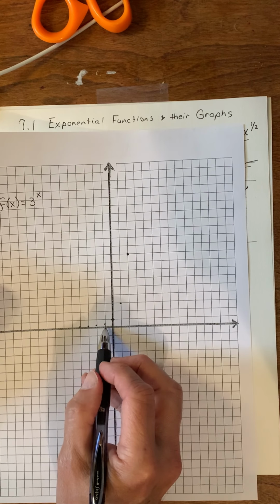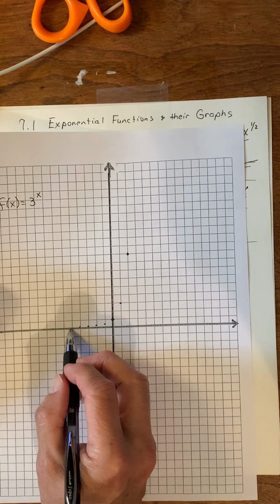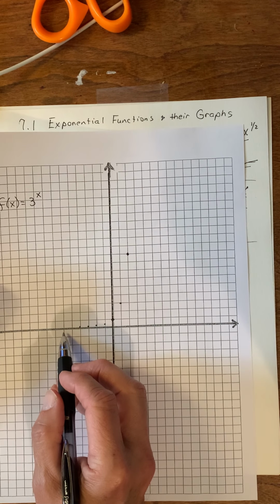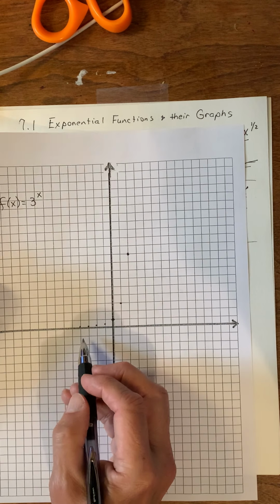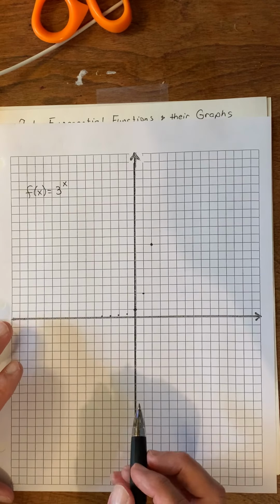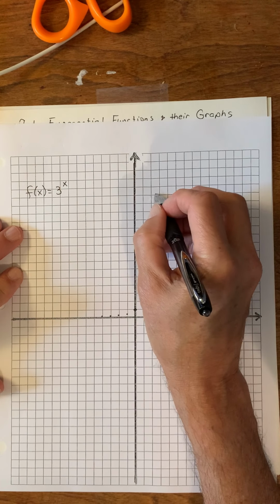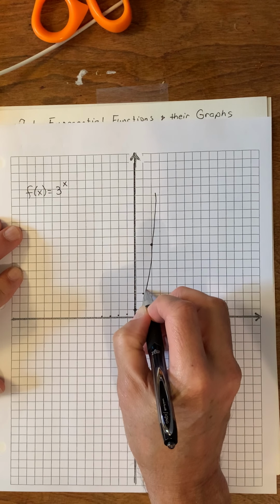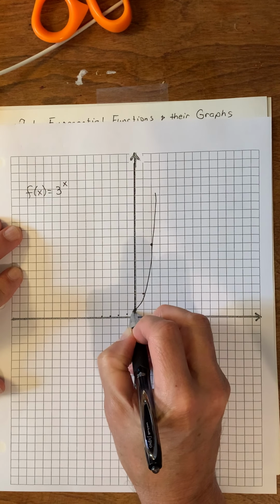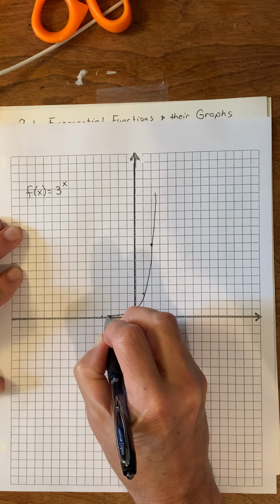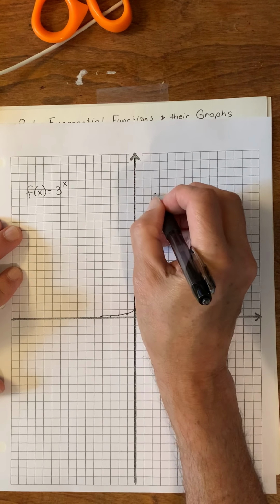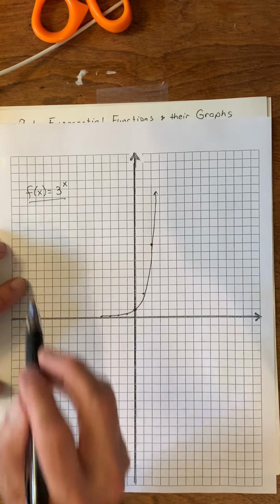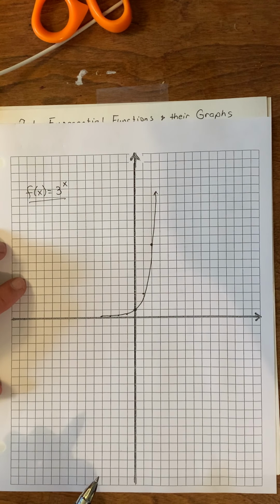You can see what's happening here. It's getting closer and closer to the x-axis, a 0 value for y, but it's never going to touch it. It's what we call asymptotic to it. And so the graph is going to look basically like this. It's going to go right through the point 0, 1. That's what it looks like. So that's a picture of the graph f of x equal 3 to the xth power.